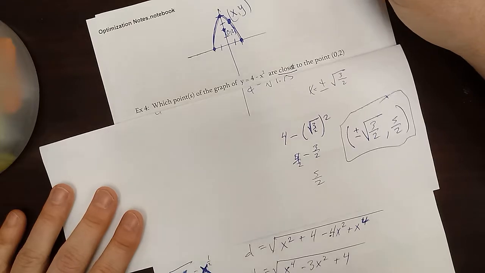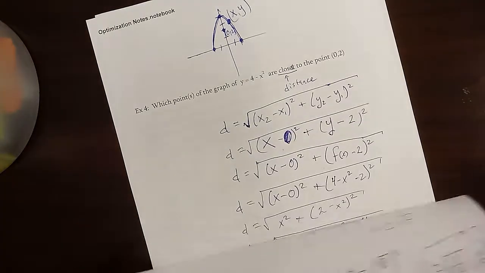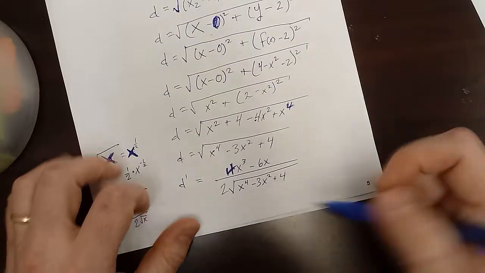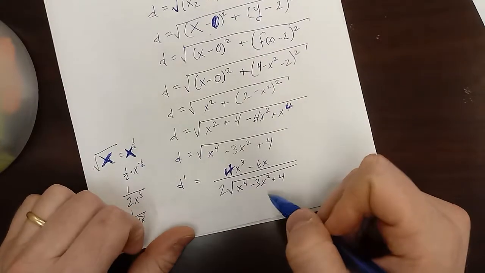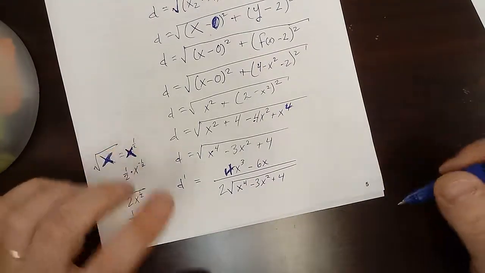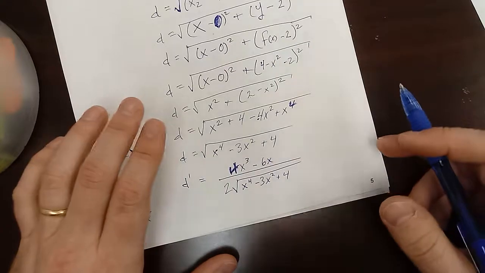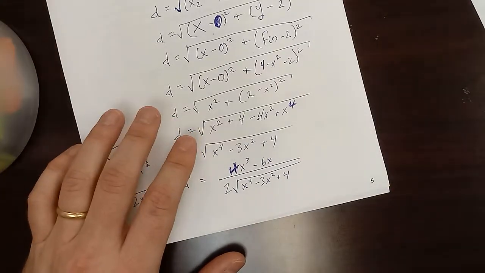All right. And again, we could do the second derivative test. For some reason, I don't want to do that. Oh, this is so messy. So just testing the values was fine for me on that one. All right, we've got two more examples. Let's see.